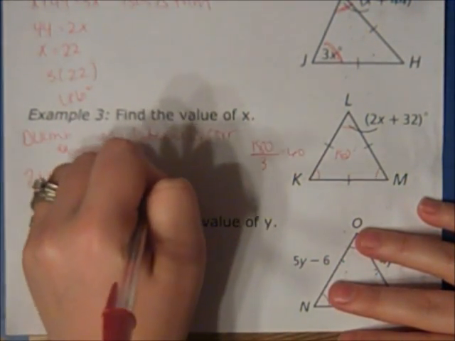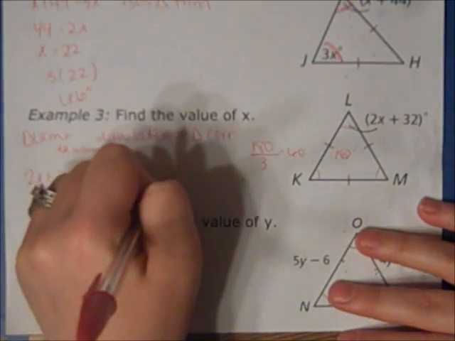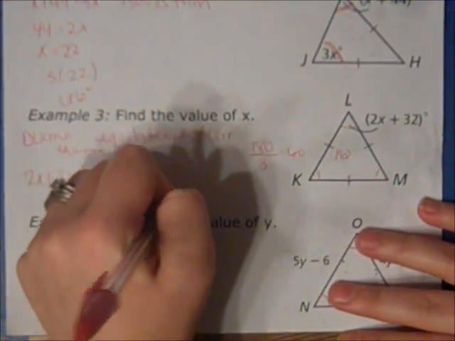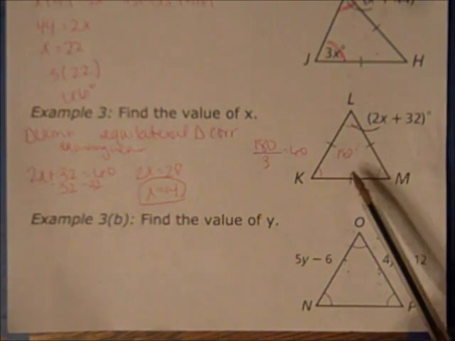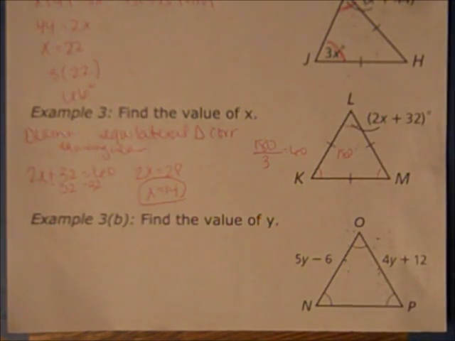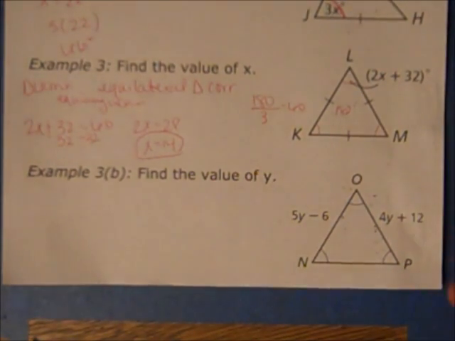So 2x is equal to 28, therefore x is equal to 14. Okay, so 2 steps there. I did the equilateral triangle corollary, and then I did a little bit of triangle sum as well. Okay, B, you could pause and try B if you wanted to. It's exactly the opposite of that.